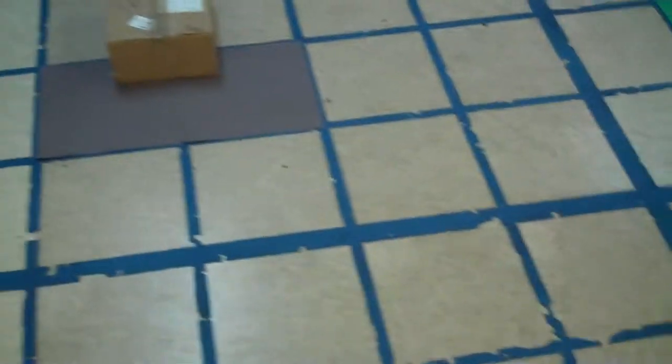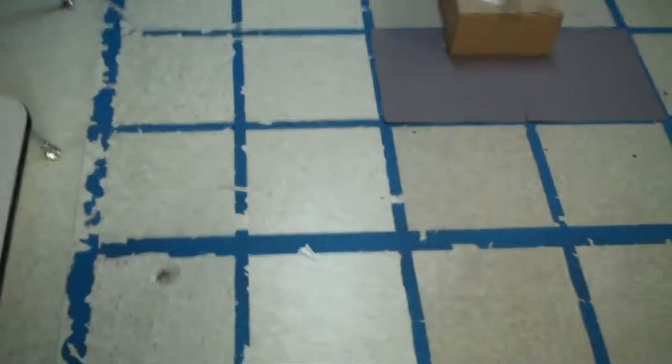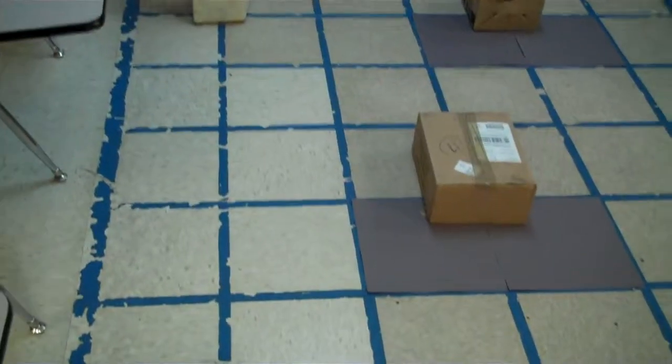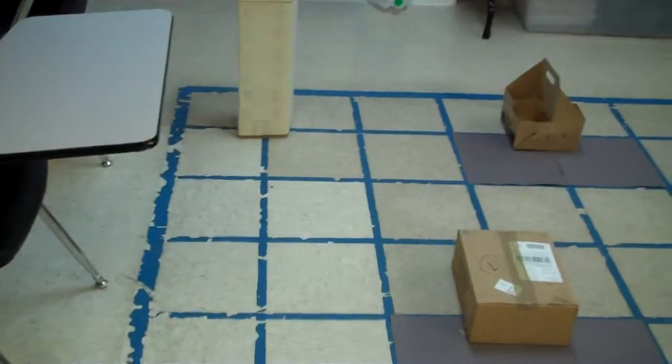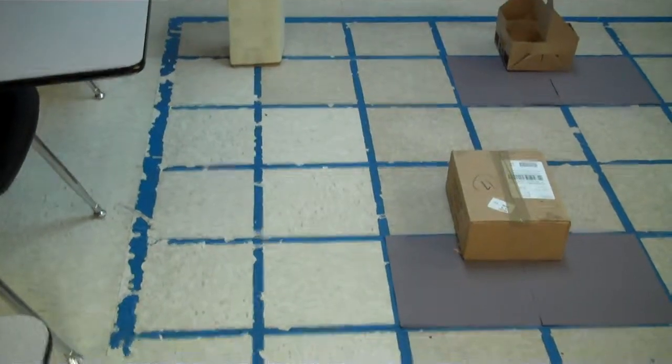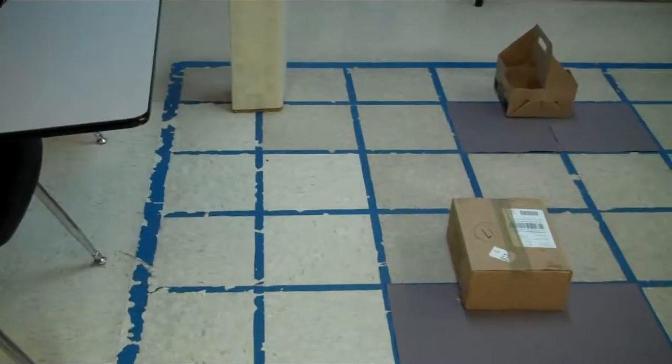Because I went 5 units on my X-axis to the left, which means I'm moving in a negative direction, 5 units. And then I have to move on my Y-axis 5 units up, which means I'm moving in a positive direction. So it's positive 5, hence the address, negative 5, 5.